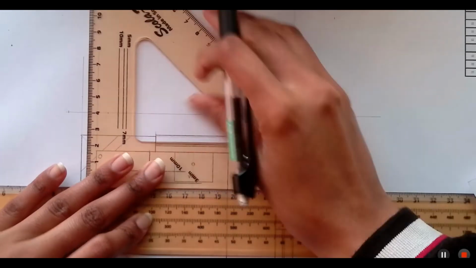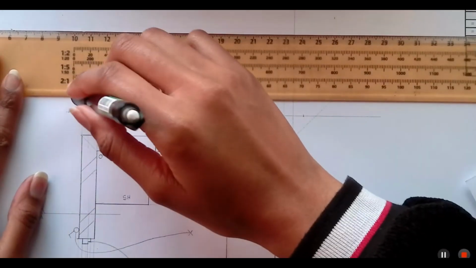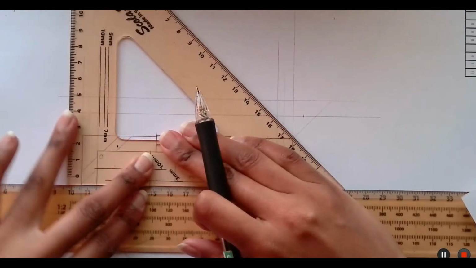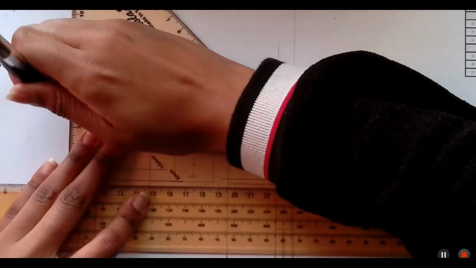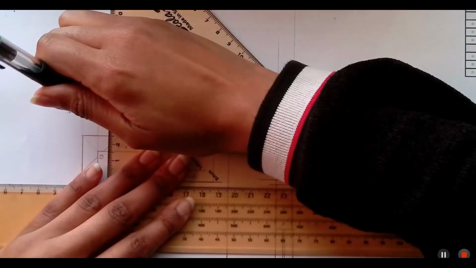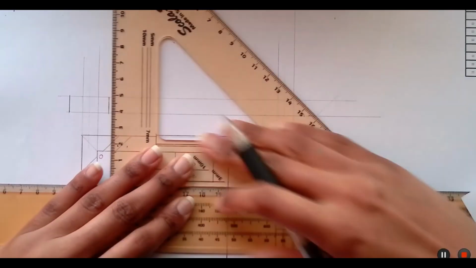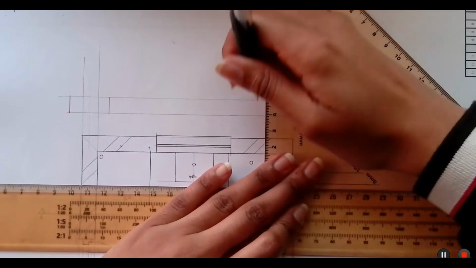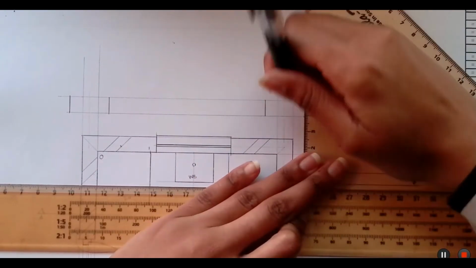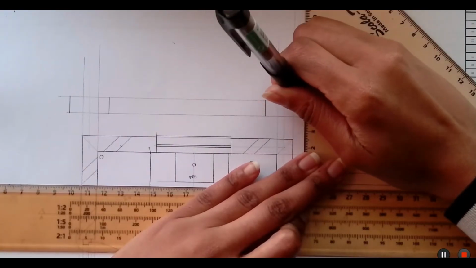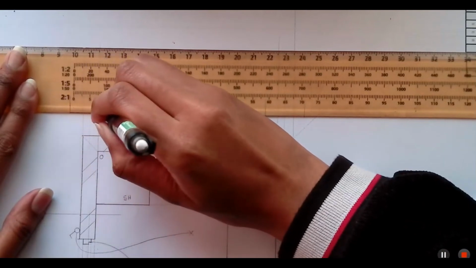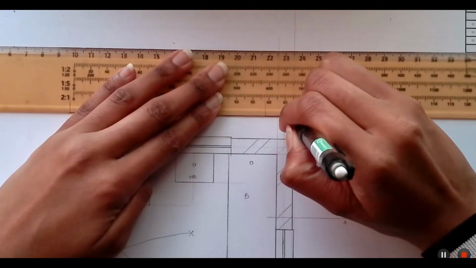And then we have a height of 10. So I'm going to just extend this 10 to the other side. Then I can start drawing my concrete there. So there is my concrete. I'm just closing it off.